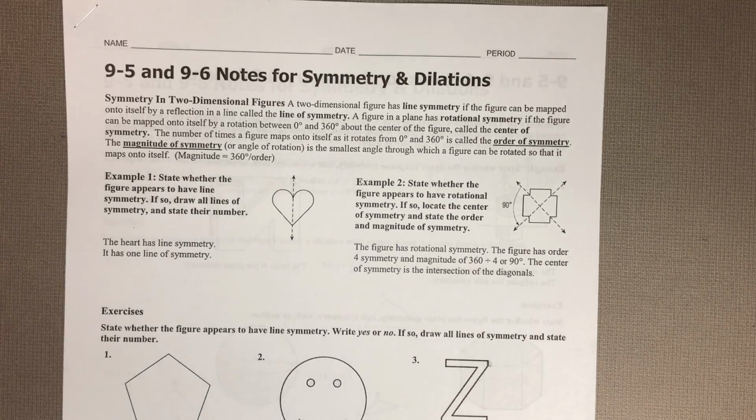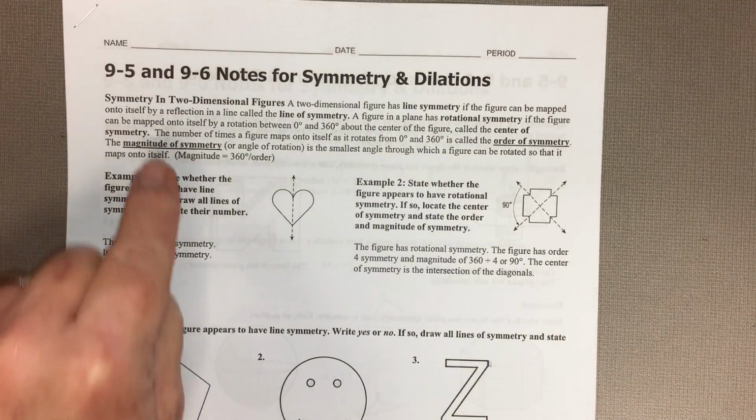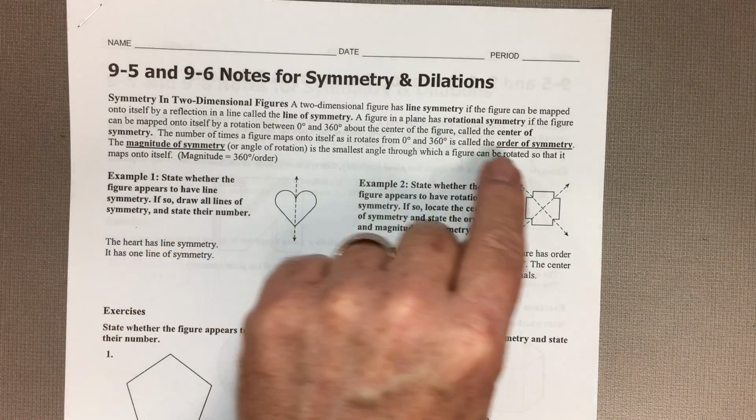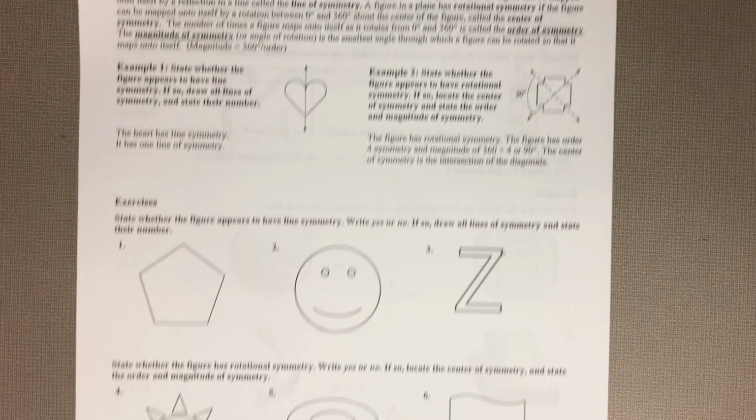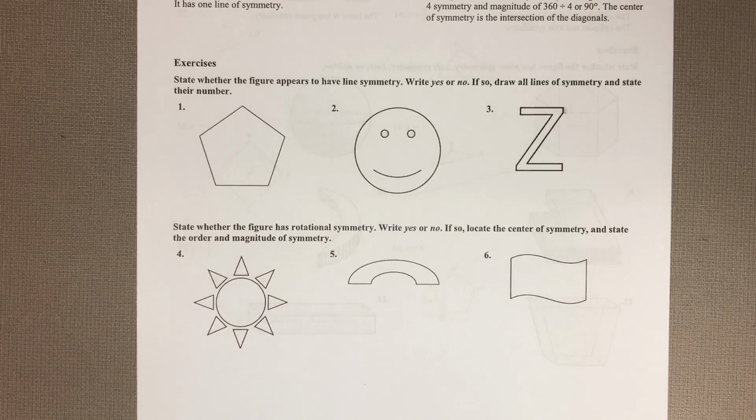And the magnitude can be found by taking 360 and dividing that by the order, okay? All right, and maybe I skipped the order. The order is the number of times that it can be mapped onto itself. All right, let's go down and look at the exercises. The first three problems say, state whether the figure appears to have line symmetry, yes or no. If so, draw all lines of symmetry.